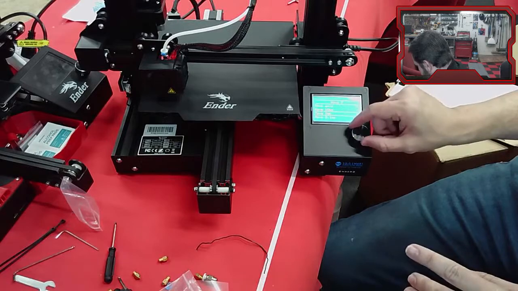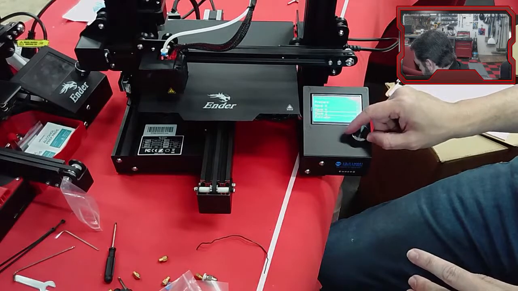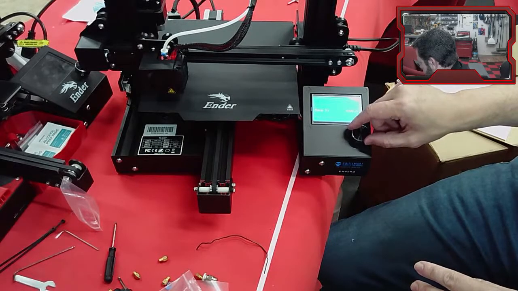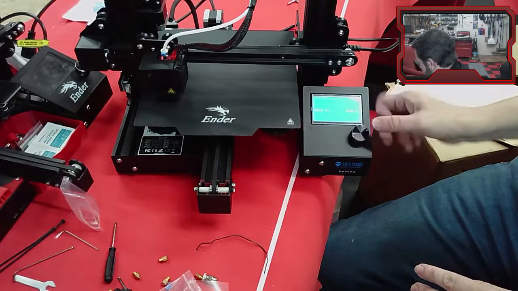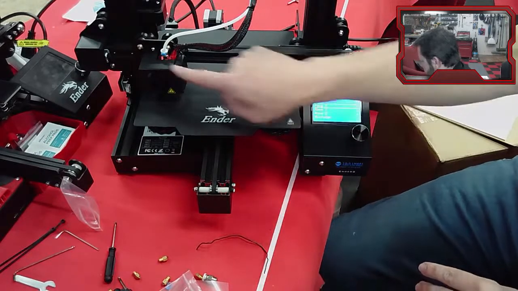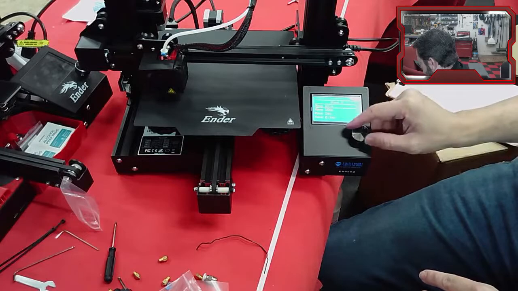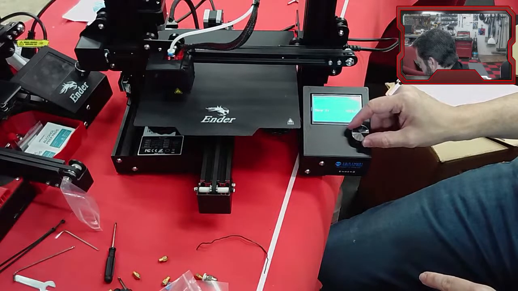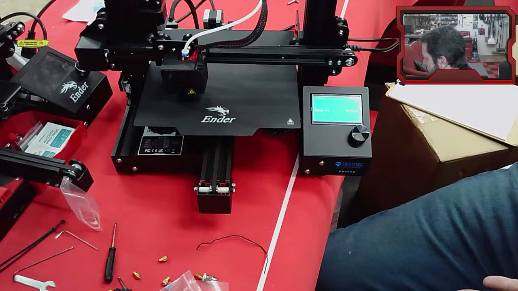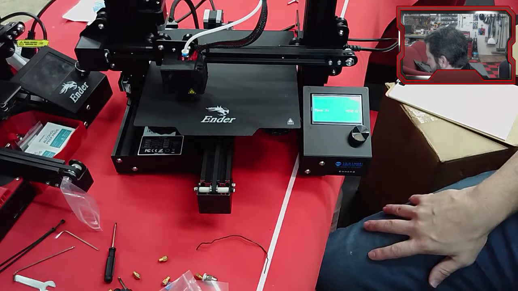But it did move, so that's good. Move Y is the bed. All right, that moved, good. And then we'll move X, which is this guy. Yep. All right, so we have motion everywhere. We've just got to tune things up a lot.